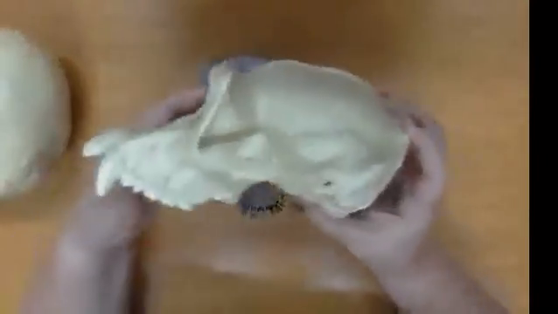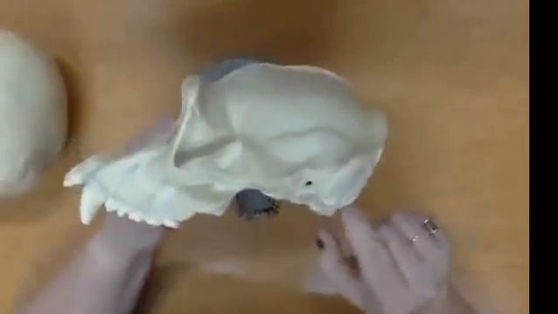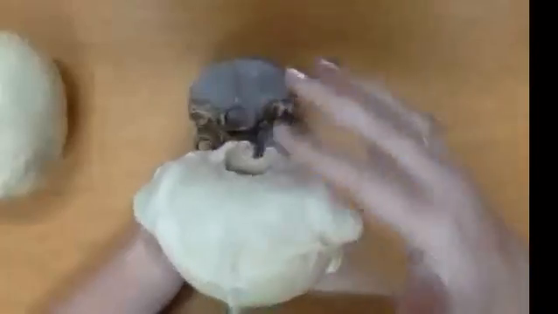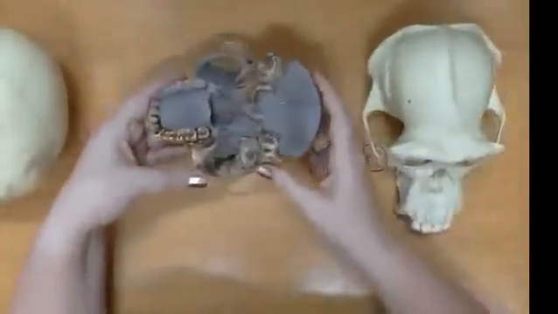Let me turn that around for you, actually, so that you've got the foramen magnum coming out the back or towards the back of the skull, if you can see it there. You can see it from the back view. Right. In a biped, it's directly underneath.